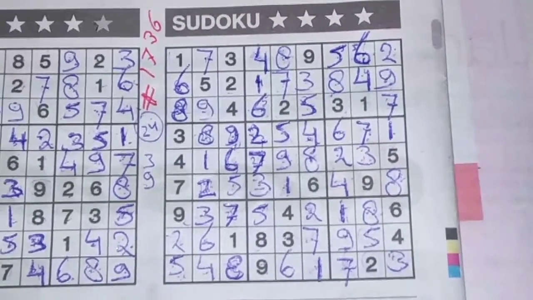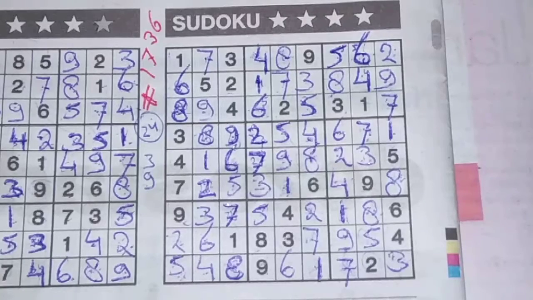Great Sudoku, faster than the previous one. I like this one. Do you think so? Thumbs up. Otherwise, thumbs down.